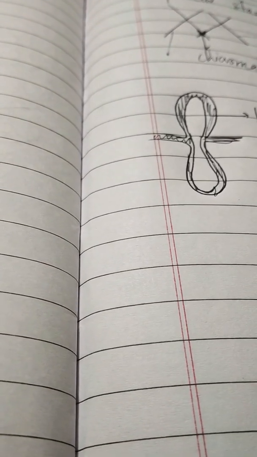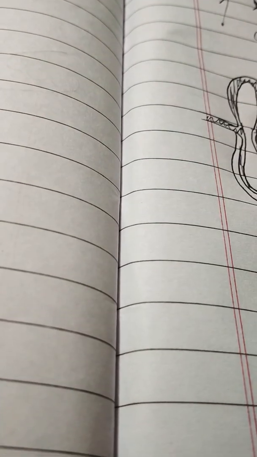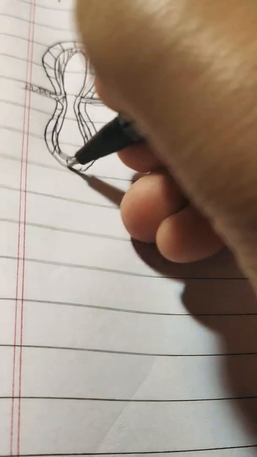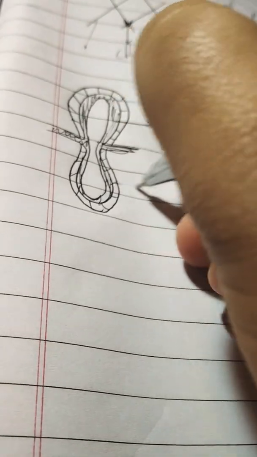Now this is going to be surrounded by something called loop hairs. Okay, so something like this. Loop hairs.